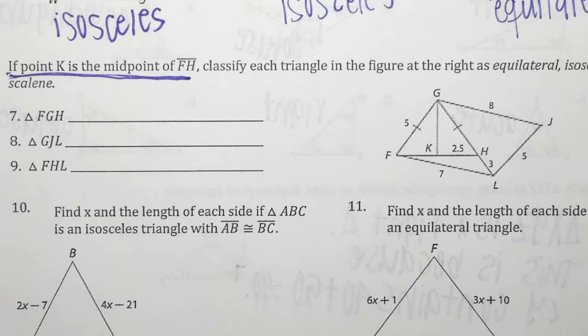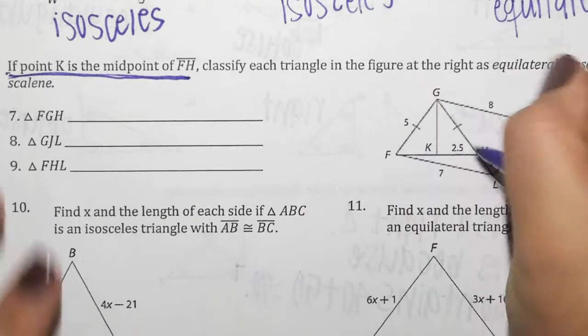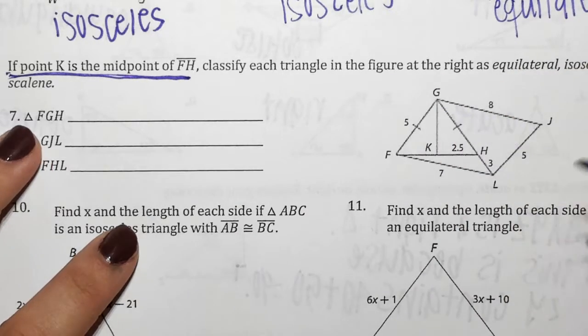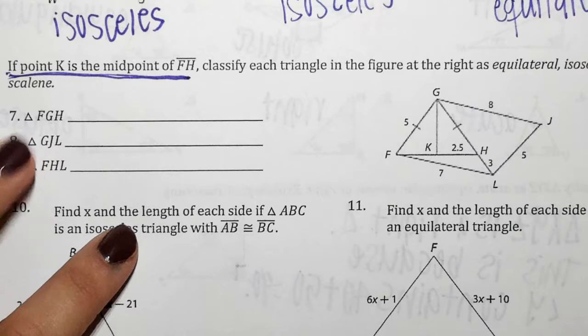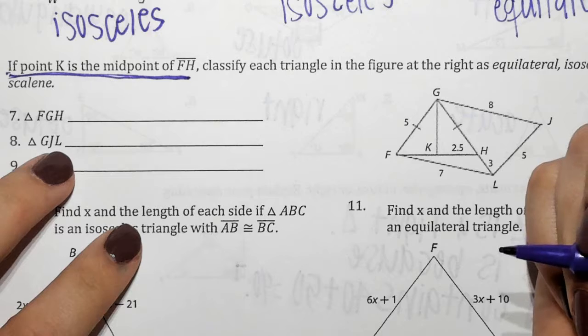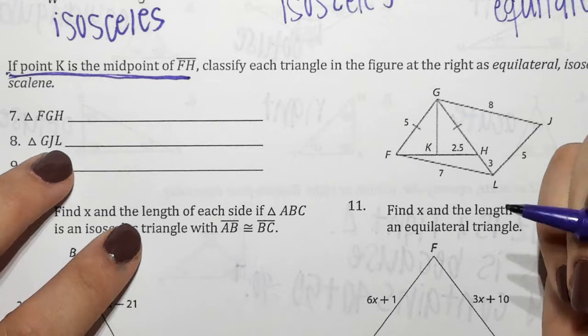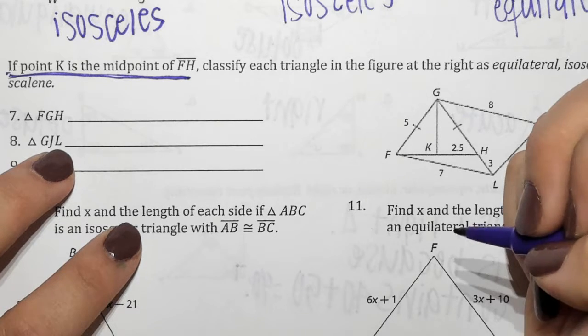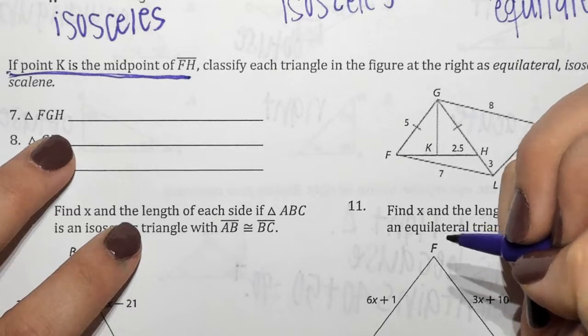7 was talking about triangle FGH. So from F to G to H. What do y'all think? Did anybody put anything different? Y'all all put isosceles? What'd you put, Jenna? Equilateral. Is that what you put, Aubrey? For 7? Yeah, I put equilateral. Oh, yeah, it would be.